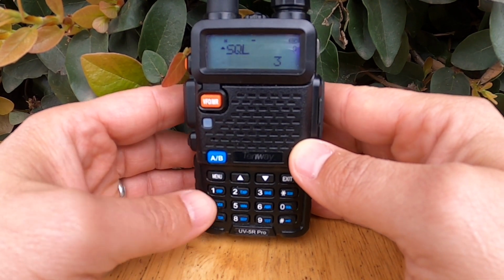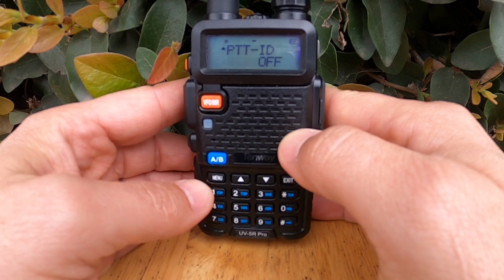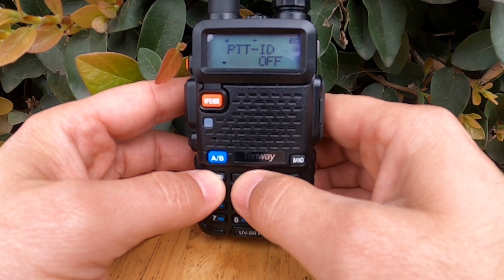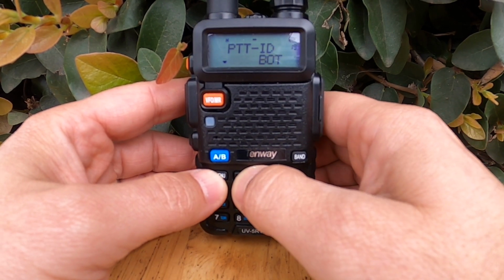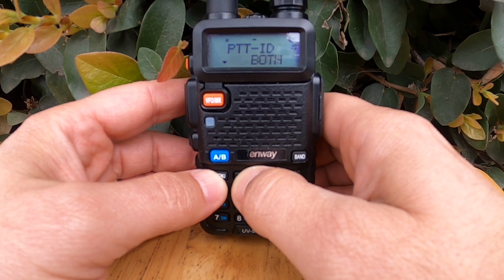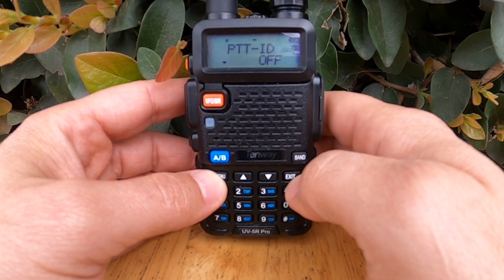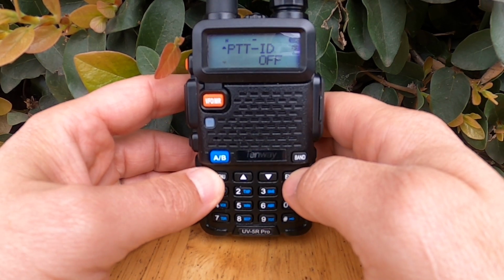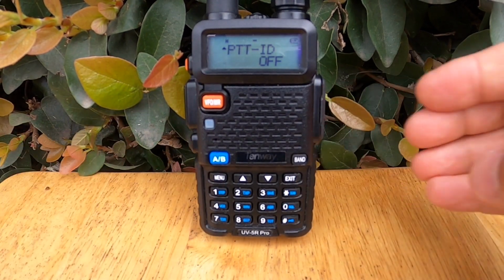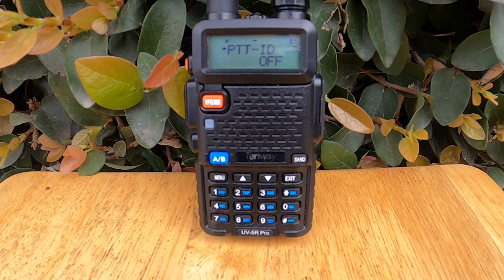Hit Menu 19. You can see, I'll hit Menu again so we can go in selection. We have Off, BOT, EOT, both, or back to Off. And I will just hit Menu to lock in Off because I want to leave it as the default. If you select Off, the radio will not send an ID at all. This is the best option for general use, especially if you're not operating in a system that requires identification.